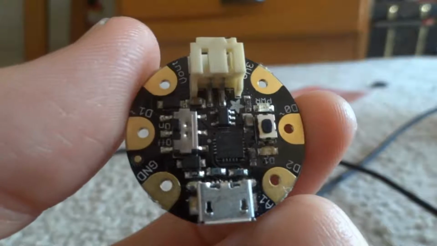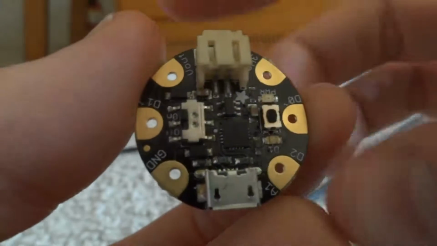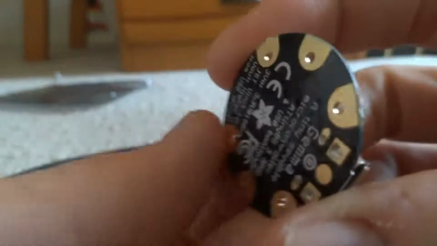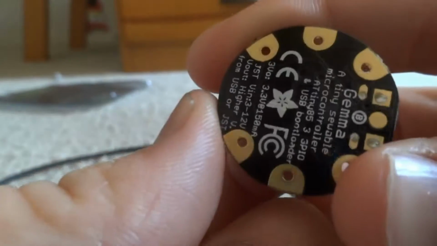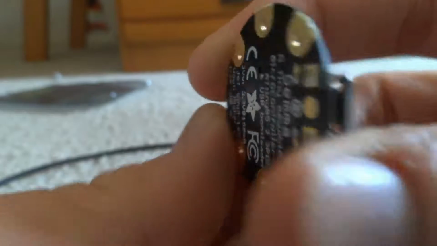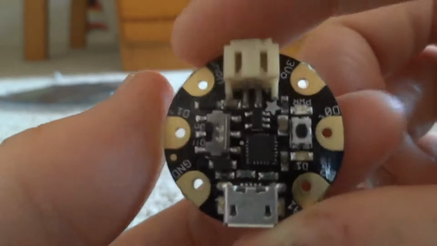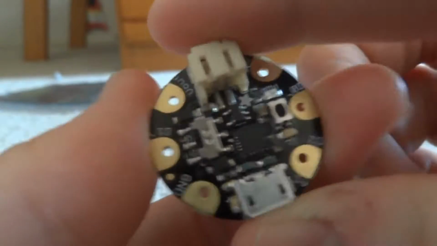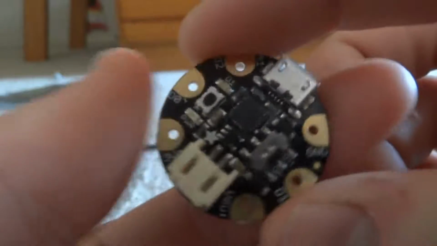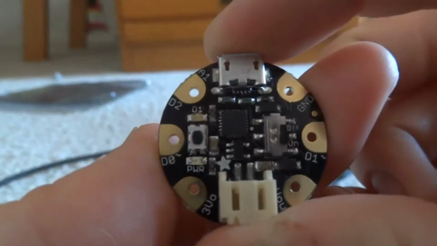Here we have the Adafruit Gemma. This is a mini Arduino board made by Adafruit, and it's about the size of a coin. It's really not that expensive, about $10 or $13 US.